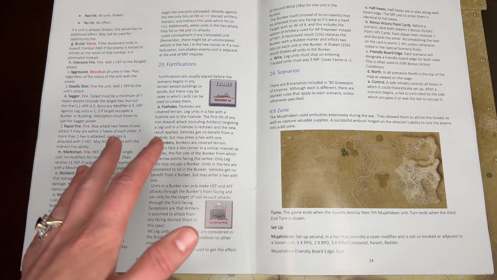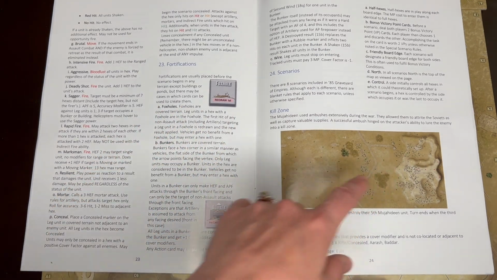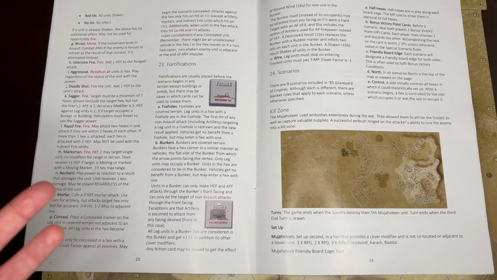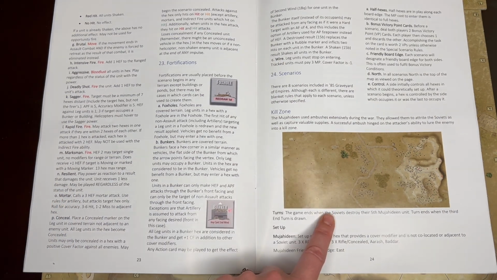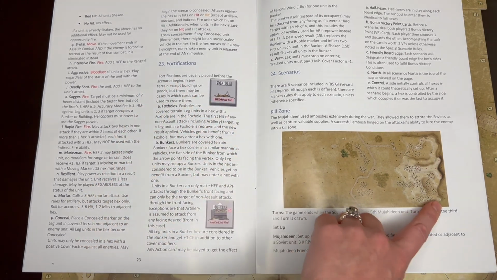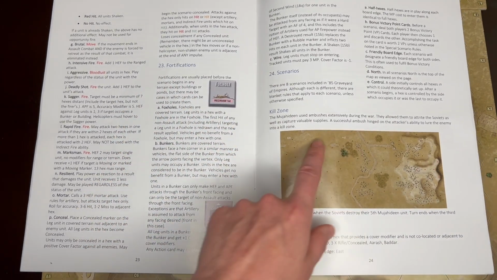So to set up this scenario, you're going to want to look at this picture. This is going to tell you what maps to draw out. 85 comes with 5 geomorphic maps, and this scenario, Kill Zone, uses 3 of them. So down here in the corner, you see 6, 7, and 8. So I've already laid those out on the table.